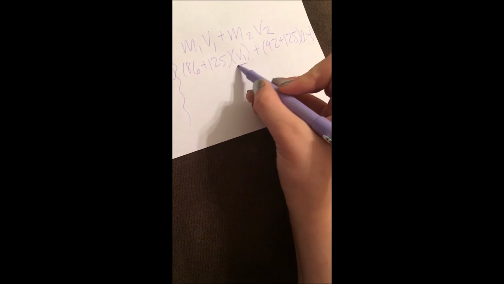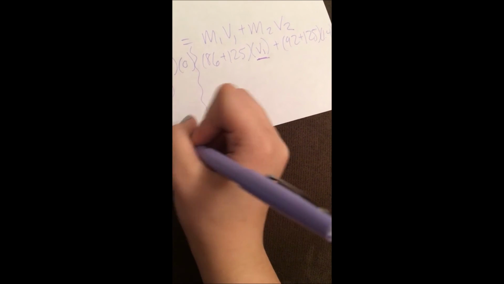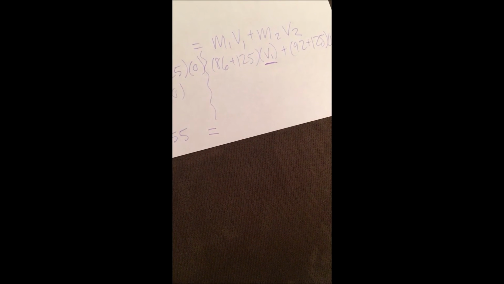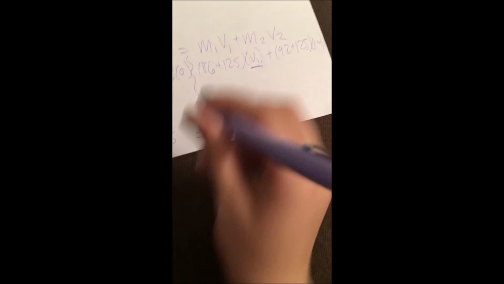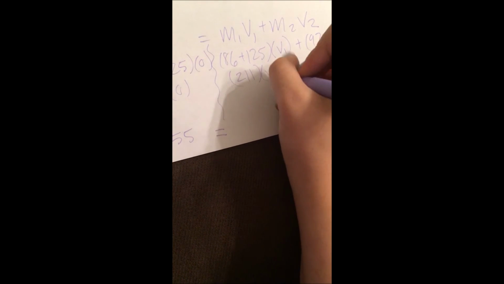So we need to solve for V1. We know that these added up is 211, and this is V1.